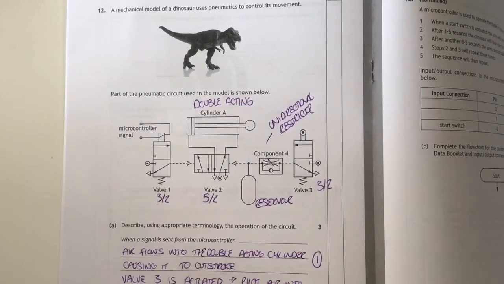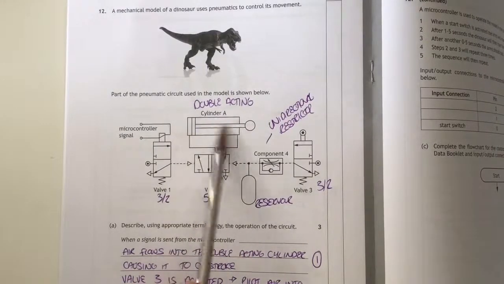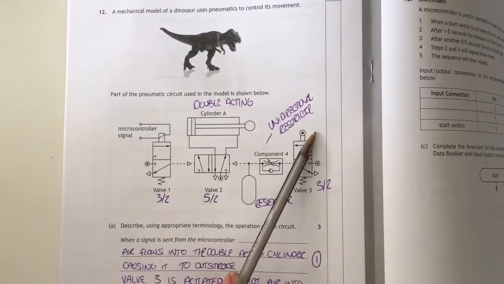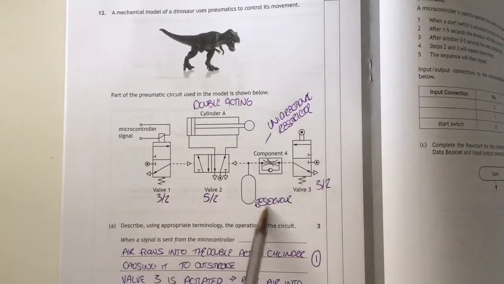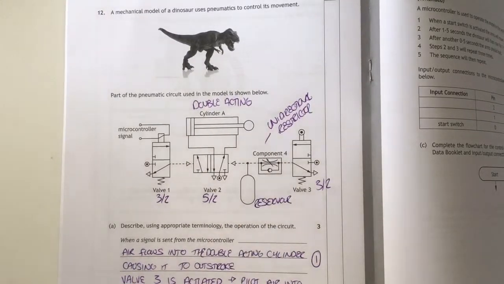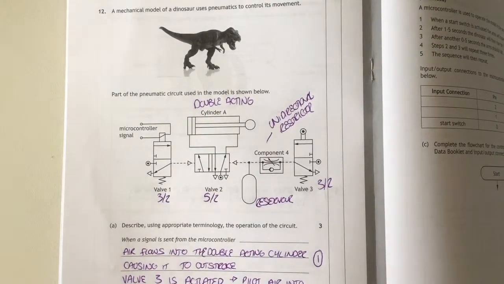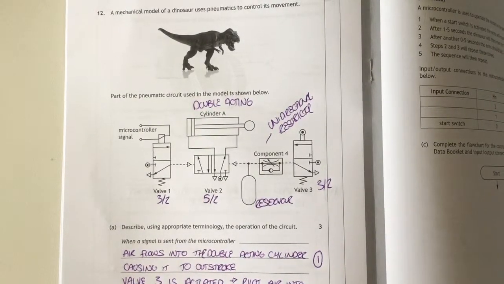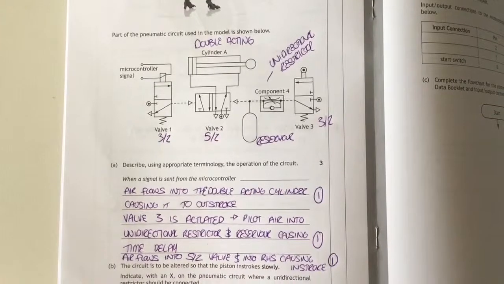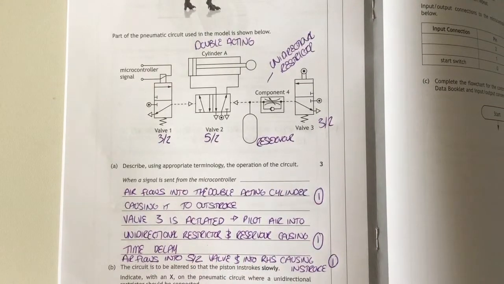So you're basically getting a mark for saying how the double acting cylinder outstrokes, how it instrokes, and then this little part here causing your time delay. While this has kind of fallen off the screen, I will move the camera down, and that is what I would have as my answer. Now obviously your answer is not going to be exactly the same as that, but you should have statements, descriptions that link into each of these 3 points.